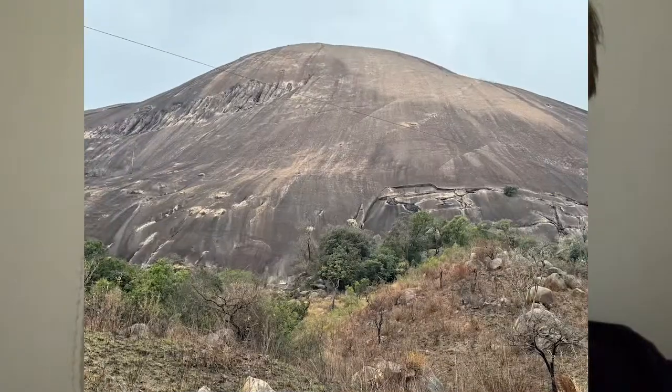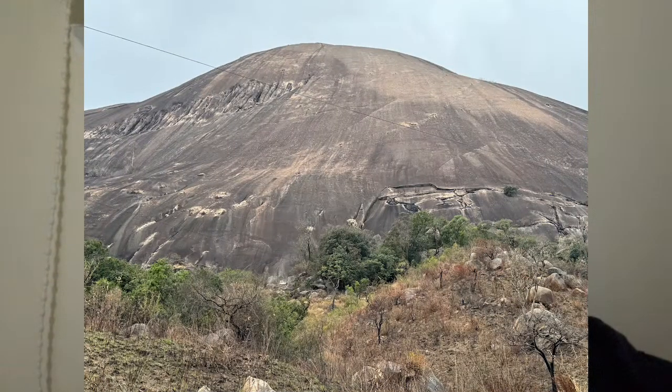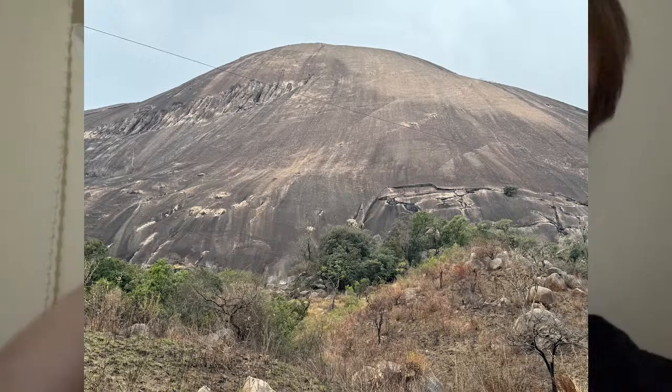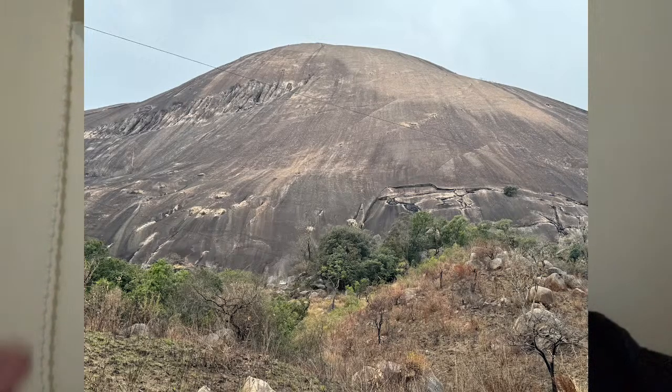and is the second largest rock in the world. The first one, of course, being Uluru in Australia. There's another picture of it. Massive, massive granite rock. You can hike it.